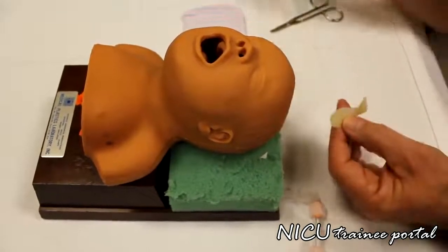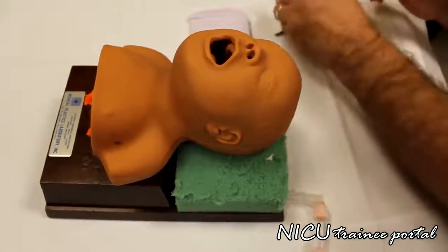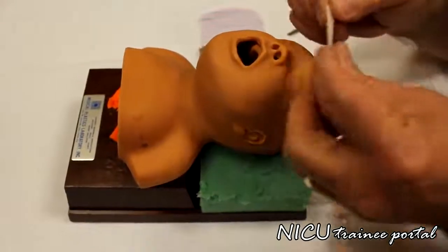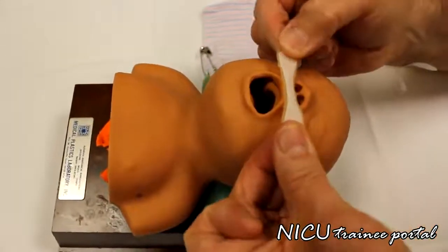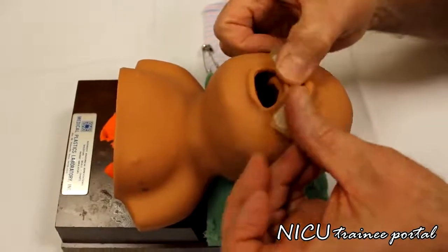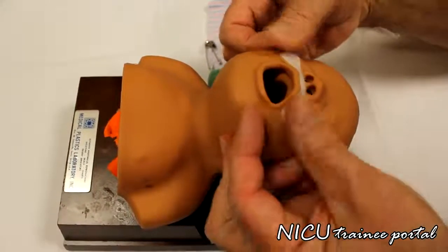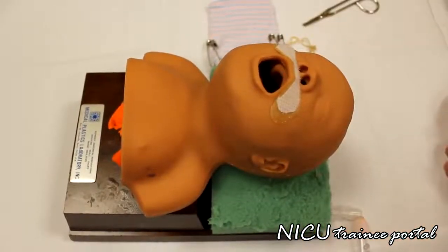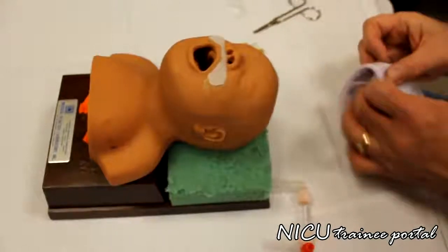And we peel the back of the Duoderm off, and we basically center it, and try to keep it away from the upper part of the nose. And we apply it all the way down. And then we're going to fit the hat on.